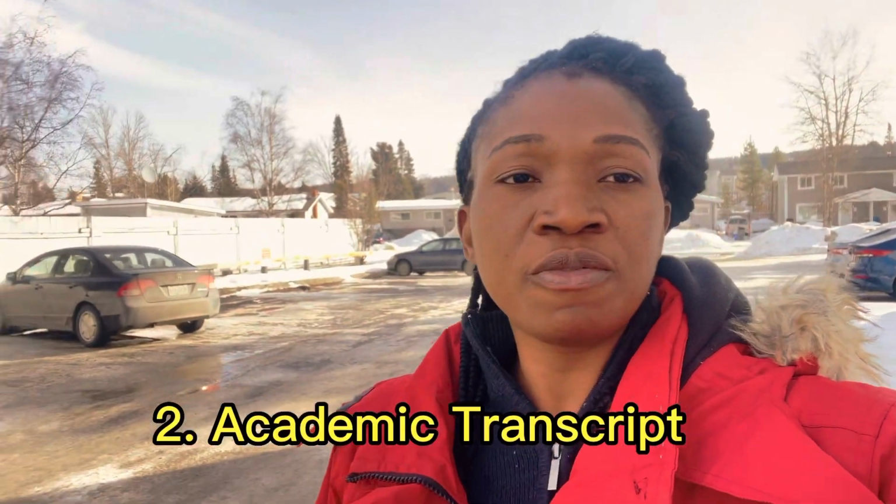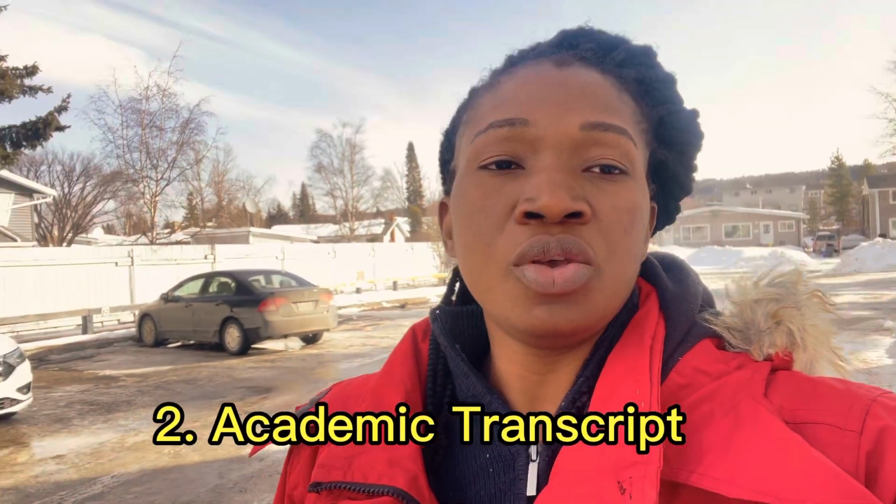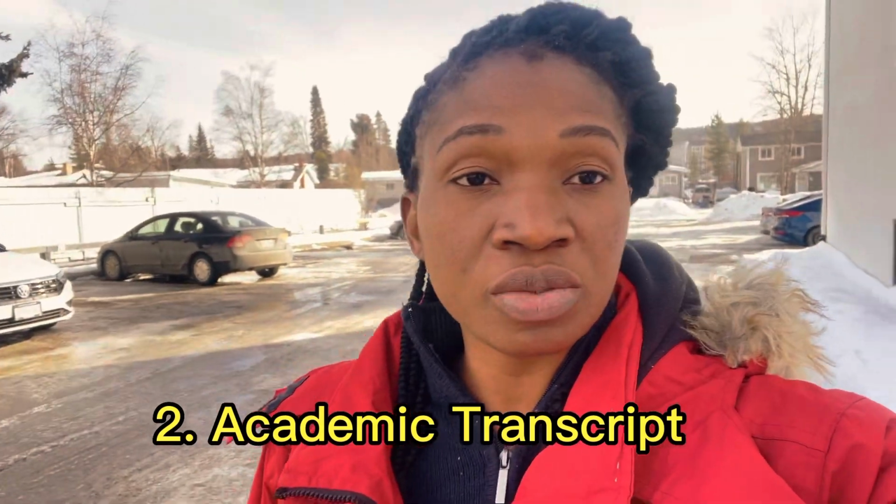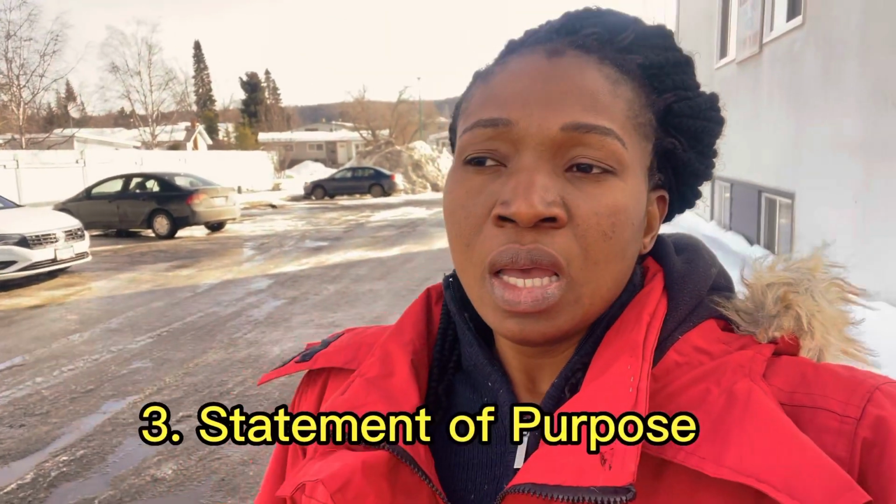In addition to your bachelor's degree, you also need the transcript for your bachelor's degree. You need to have a soft copy of it. And the third one is your statement of purpose. It is important to know that most schools specify how they want their statement of purpose to be written.